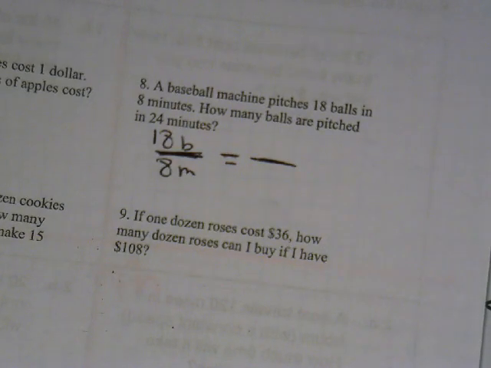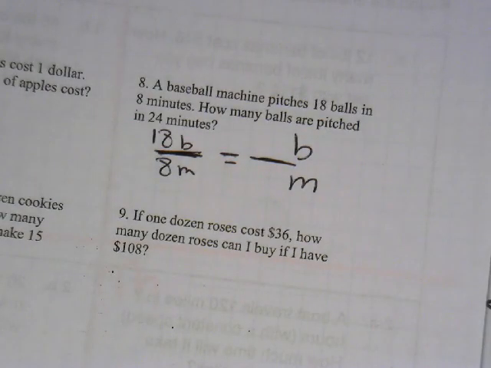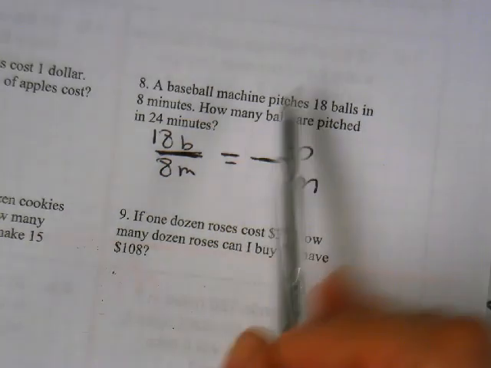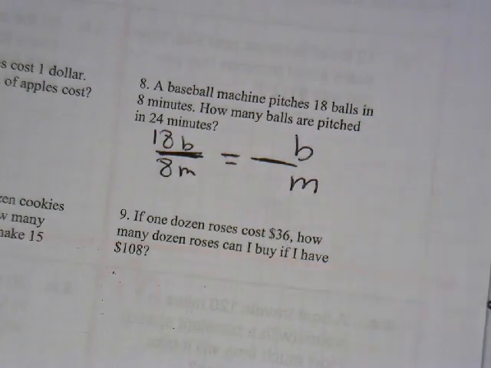So I have B's on the top and M's on the bottom. So that stays the same over here. B's and M's. I cannot switch it. If I switch it, I get the wrong answer. So first sentence is your first fraction. Basically, you look for the numbers. Your second sentence is your second fraction. So read the second sentence.